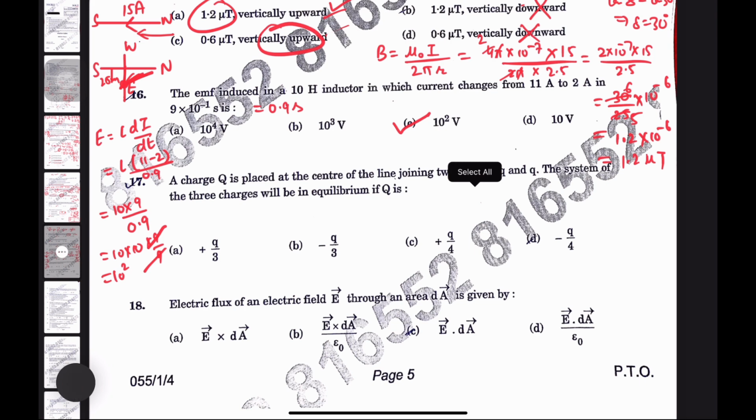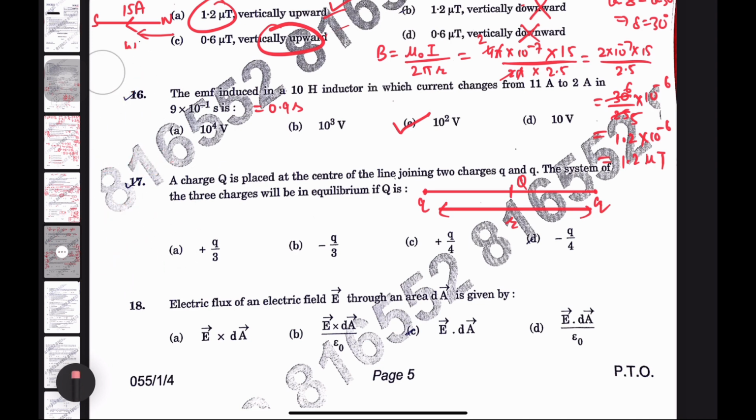Now, when it comes to question number 17, a charge Q is placed at the center of the line joining two charges, small q and small q. We are having two charges, that is small q, and we are having a separation as R. So capital Q is placed at the midpoint, and in this system of three charges, we need to calculate when this system will be in equilibrium. In order to calculate that, we have a condition that the force between small q and small q, plus the force between small q and capital Q, or the force between this and this, sum should be equal to 0.